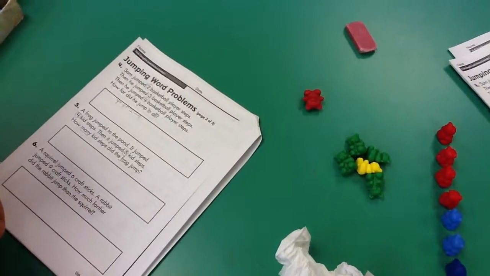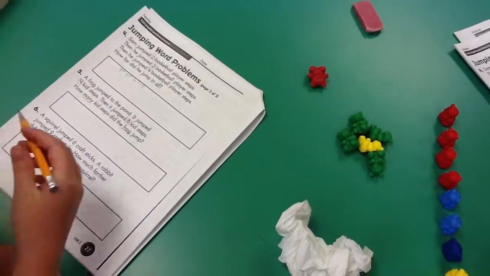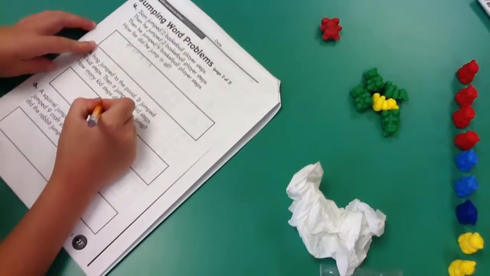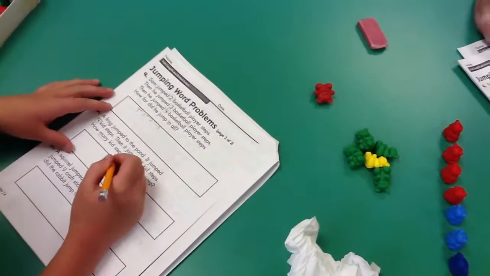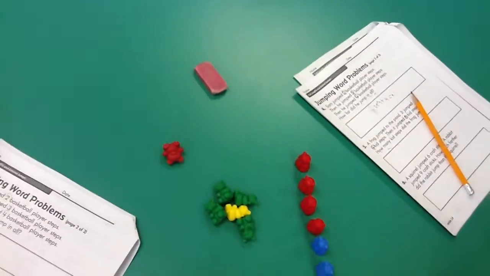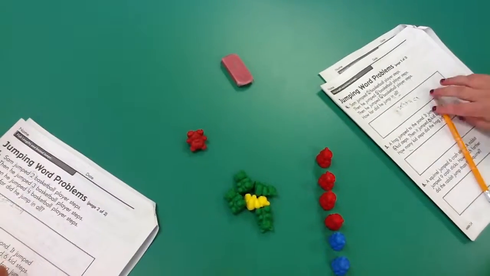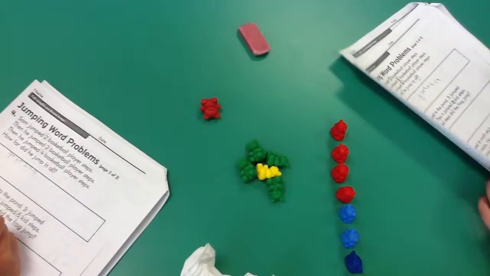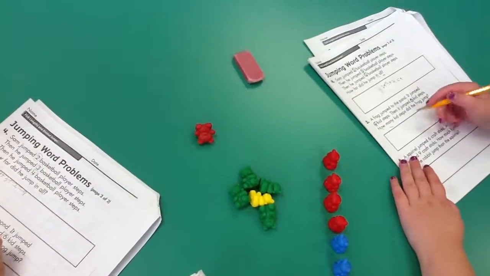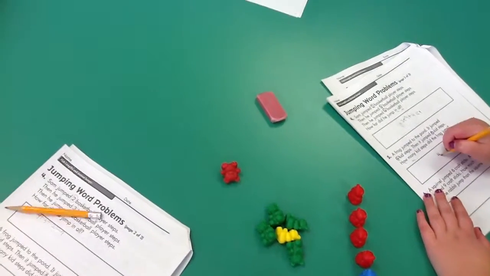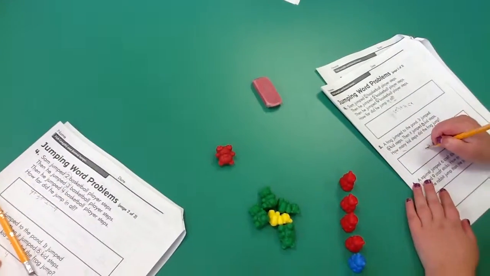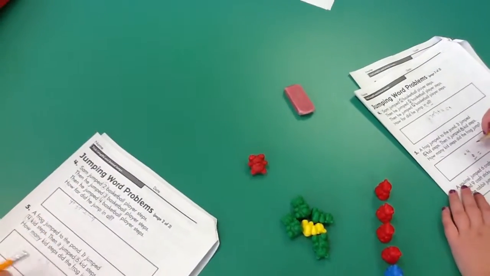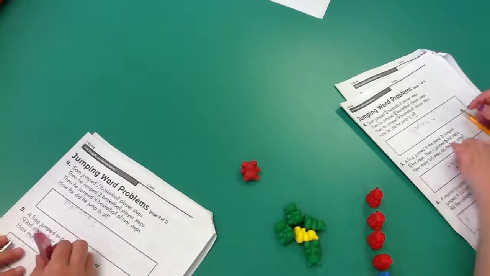Should we set up our problem? So 6. Well, let's take a look. If it's asking for "how many," are we adding or are we subtracting? Adding. We're going to add. So 4 plus 6. Uh-oh, I forgot to do something. You can put the 6 on the bottom. There you go.